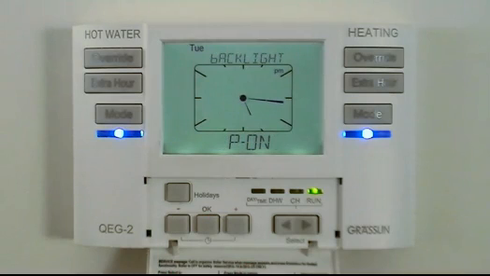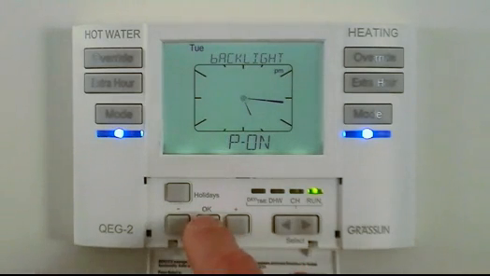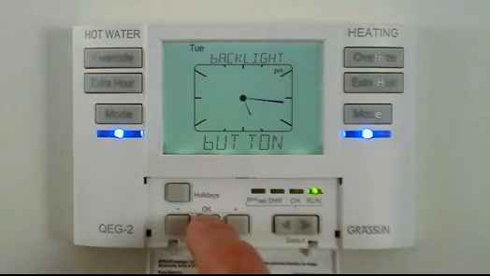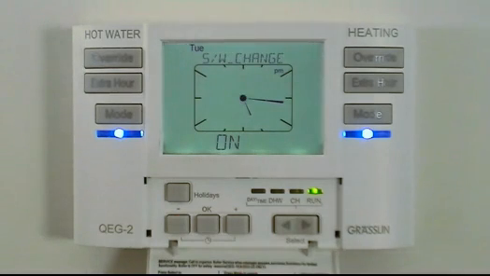The backlight is permanently on. You can select permanently off or button activated. If you select button activated, the backlight will be visible whenever a button is pressed and for 20 seconds after the last button press.